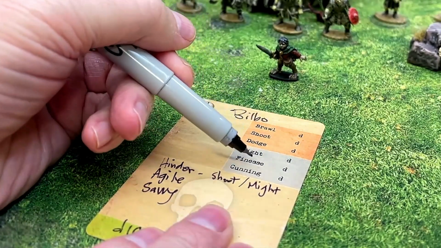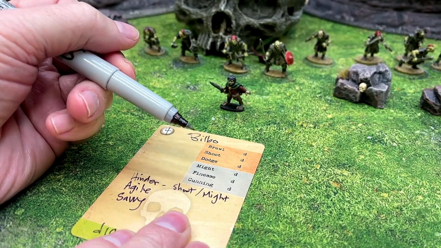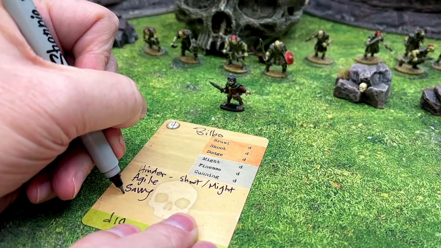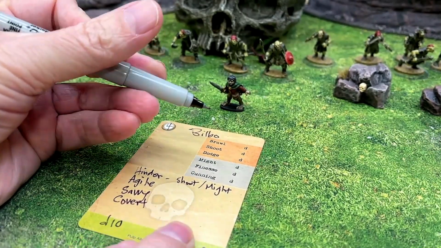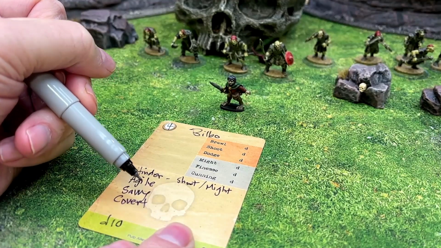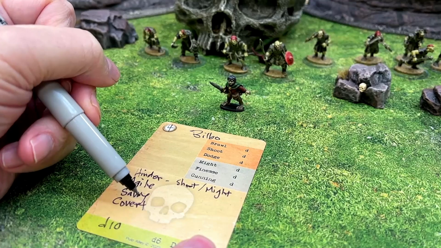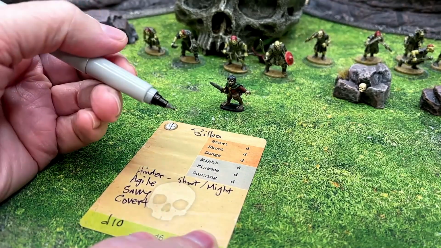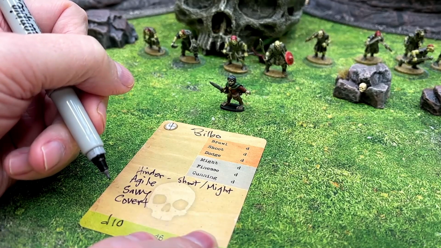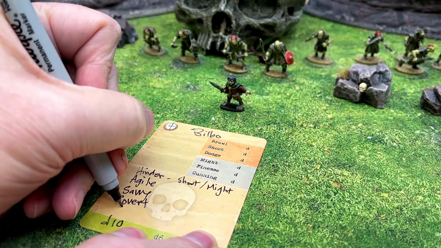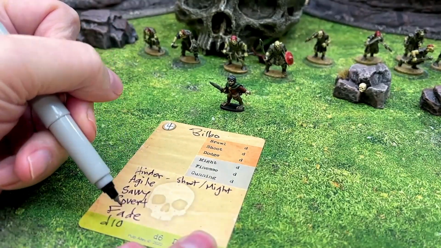Finesse is the driving factor behind stealth. So if we're going to have him be sneaky and unseen, we're going to need to go with some high stealth. The next thing we're going to do is give him covert. And this would almost maybe be an ability that you would even look at for a lot of different hobbits. Basically what it does is it gives him an automatic success. The last thing I'm going to do is give him fade. So those are basically his three abilities.